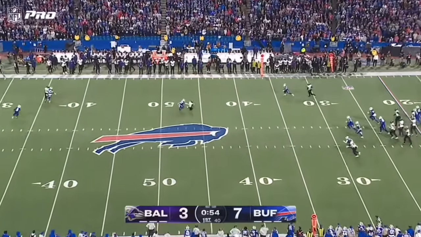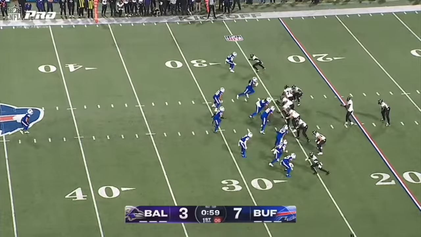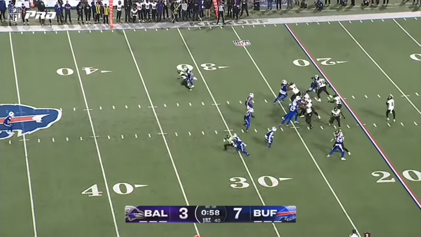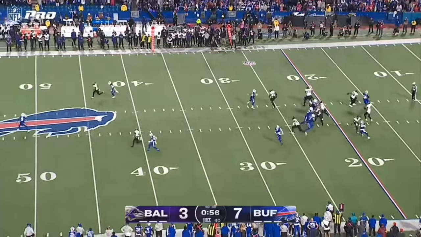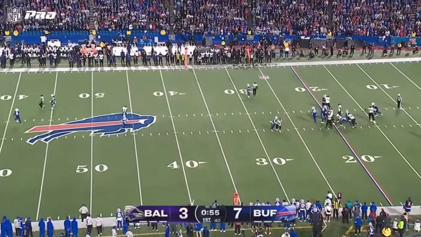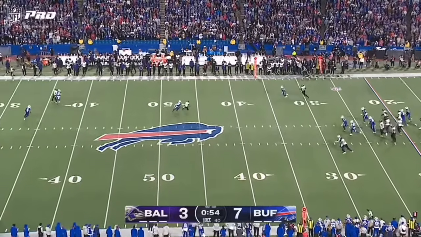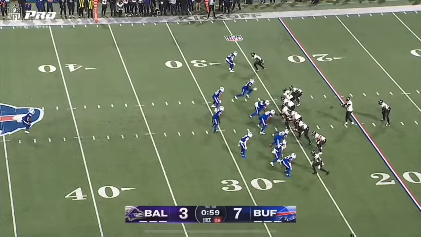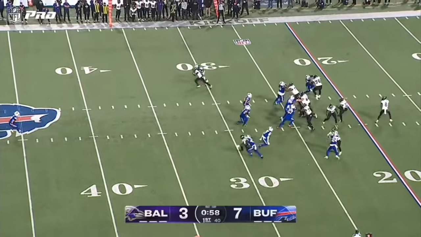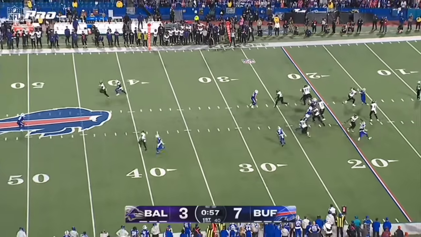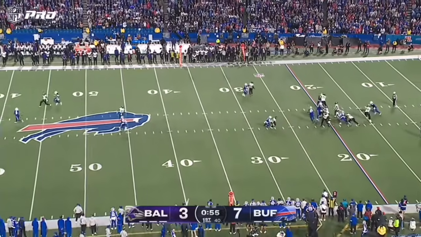Once they cleared him out, it pretty much puts him in conflict, right? If he decides, okay, I'm going to take away the crosser with Zay Flowers, then guess what? Now you're going to hit him over the top with Bateman. And if he decides, well, I'm going to stay over the top of Bateman, then they're going to hit him across the middle with Zay Flowers. So it puts that safety in conflict.